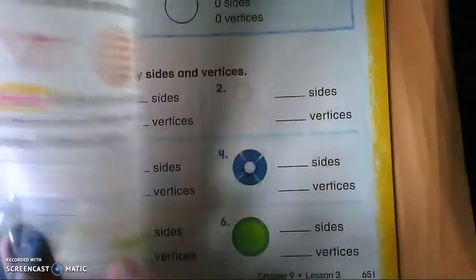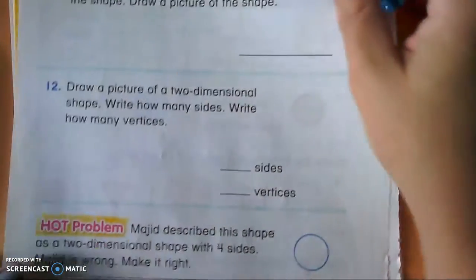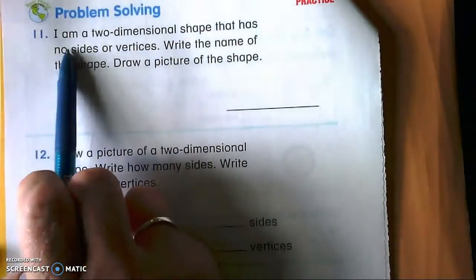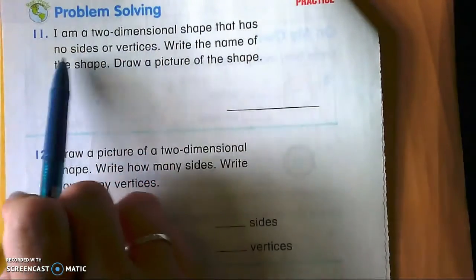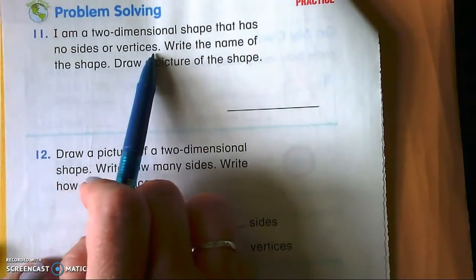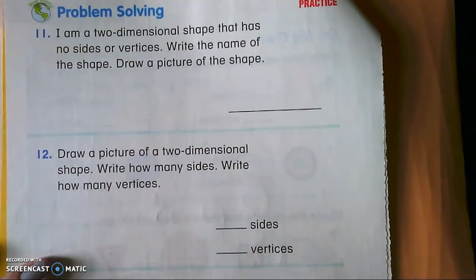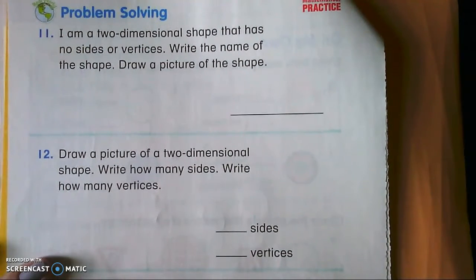All right, let's turn to the next page and we'll read our word problems. So this first one says, I am a two-dimensional shape that has no sides or vertices. Write the name of that shape and draw a picture of that shape. I wonder what shape that one is. I think you guys can figure that out.